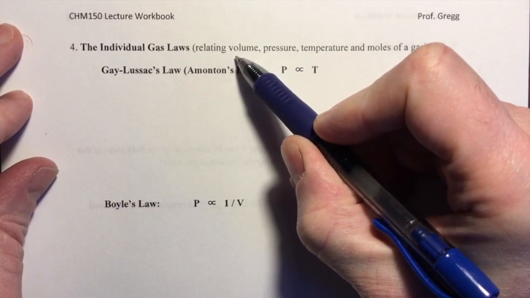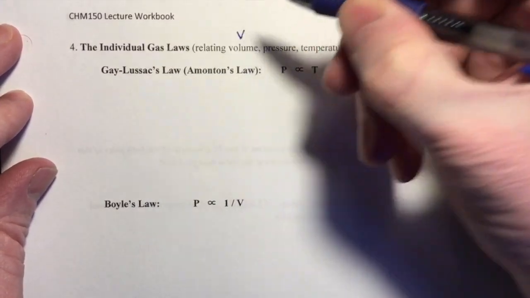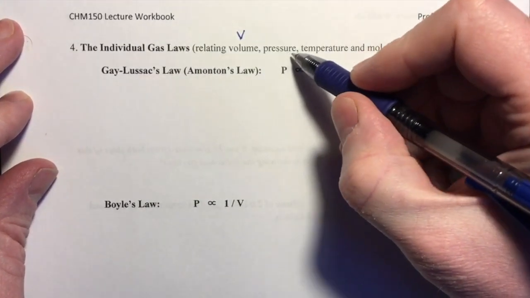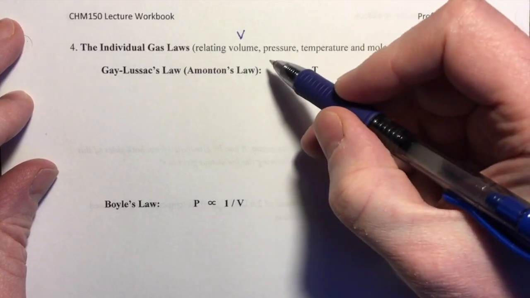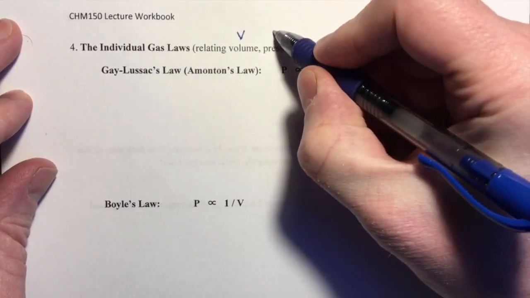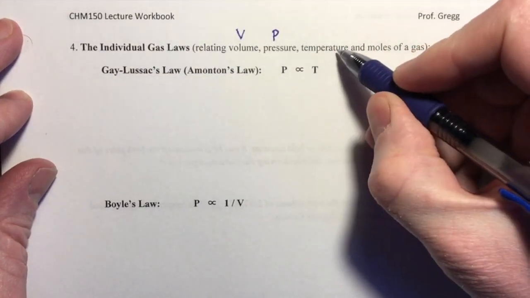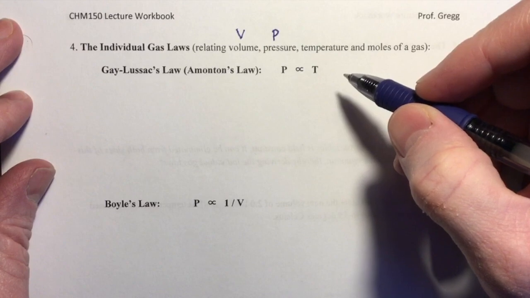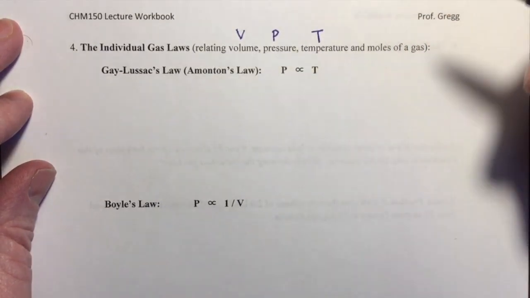Some very important properties include the volume that the gas takes up, and that is represented with a capital V. The pressure that we've already spoken about, the force exerted by the gas on the inner wall of a container, gets a capital P. The temperature of the gas, and we know that that is related to the average kinetic energy of all of the gas particles, is a capital T.